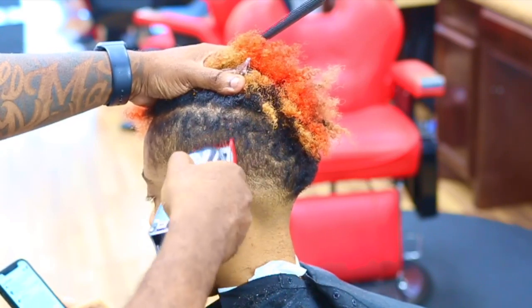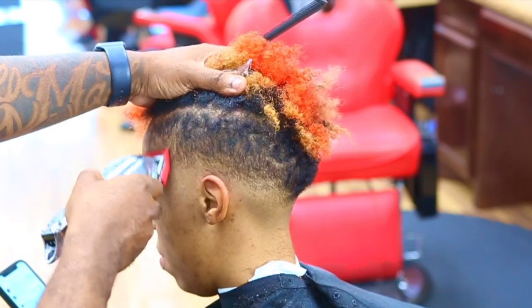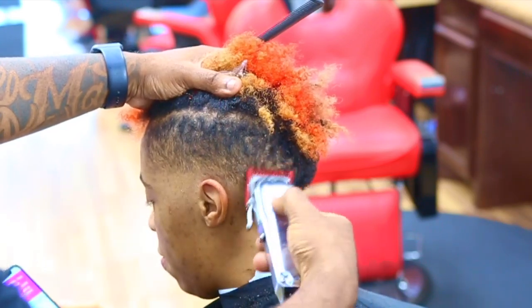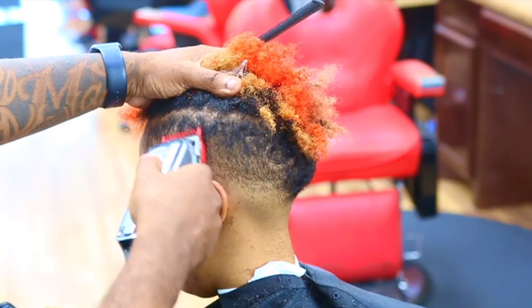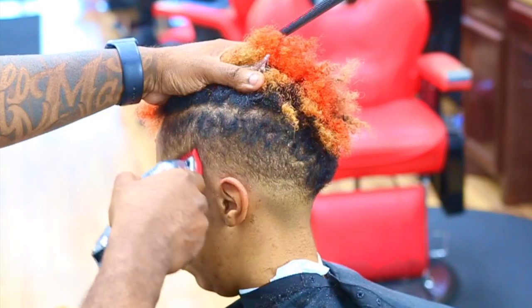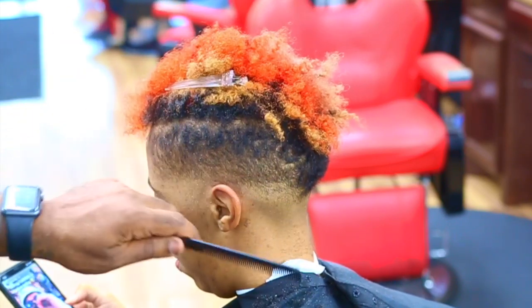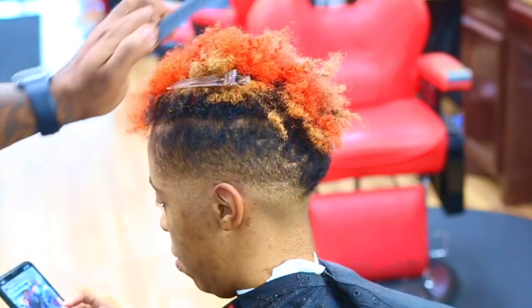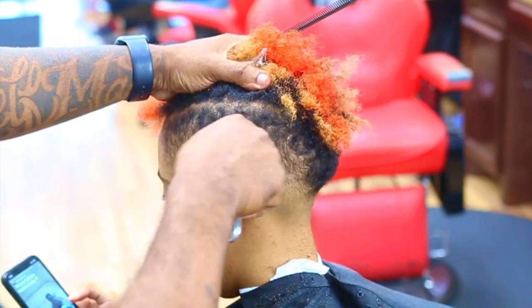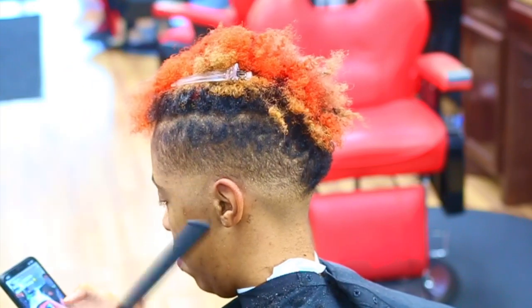Now after that, I come down and I work on the guideline that's there. I want to remove that guideline, right? This is kind of like a fade up, fade down technique that I'm using. I'm just going against the grain, the flow pattern of the hair. I'm staying on that line. You see where I pointed to with my comb? This is the line that you want to get rid of, right?